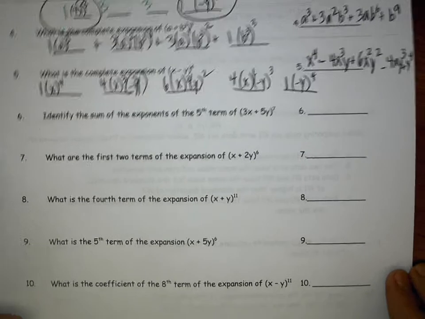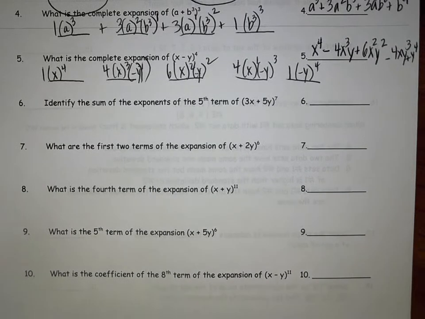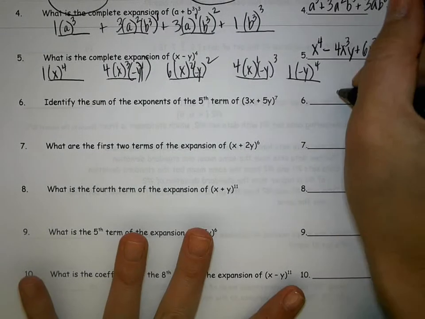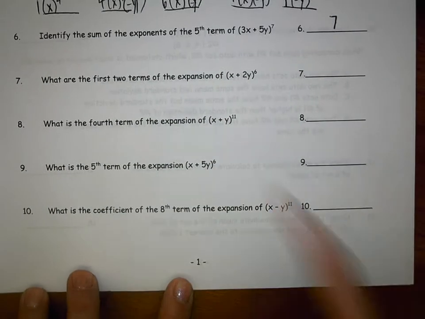Okay. Number 6, identify the sum of the exponents of the fifth term of this problem. What will the exponents add to be? 7. Does that make sense? Questions? Okay. What are the first 2 terms of this expansion?